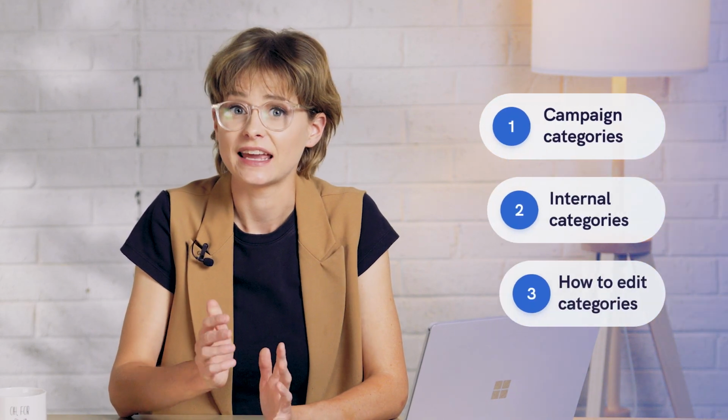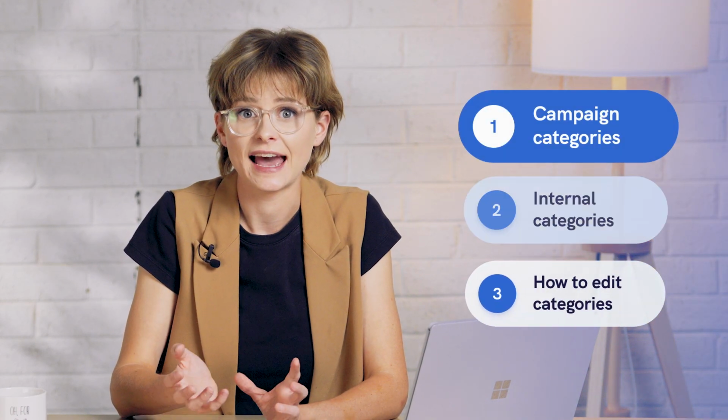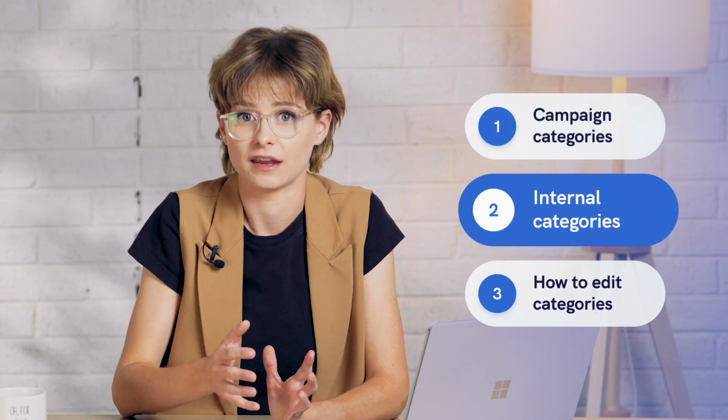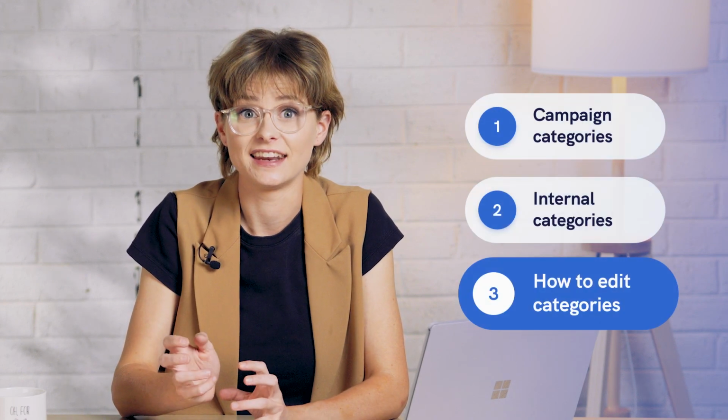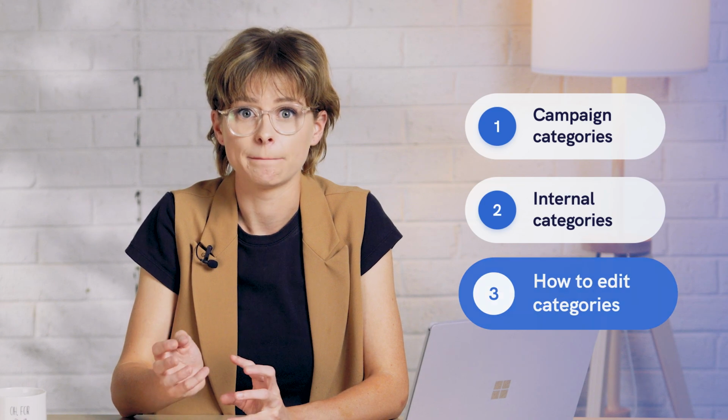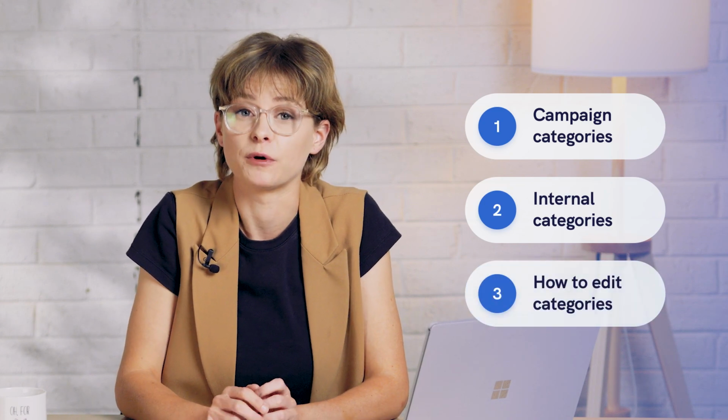In this settings tutorial, you'll learn how to create email campaign categories and internal email campaign categories, and how to edit campaign categories. But before that, let's work out what a campaign category is. Email categories are like folders that classify different types of emails. For example, you might have categories such as marketing, research, news, and membership.